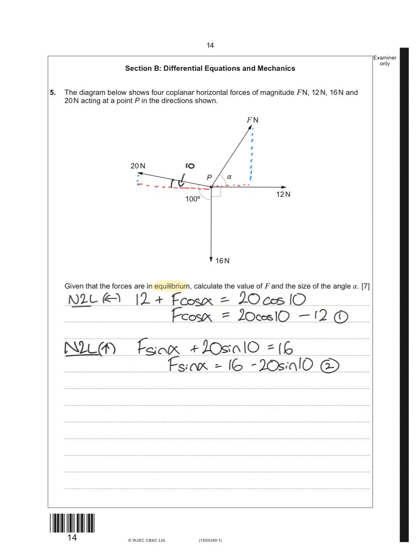I know that if I take each of those equations, square them and add them together, on the left-hand side, I'll just get F squared. That will then equal 20 cos 10 minus 12 all squared plus 16 minus 20 sine 10 all squared. So I can then say that F equals, and I'm going to type that into my calculator and get it to do all of the heavy lifting for me, and I'm going to get 14.7 newtons, obviously when I square root.